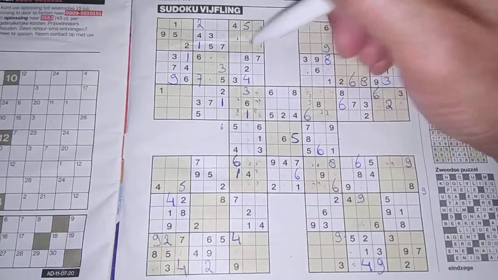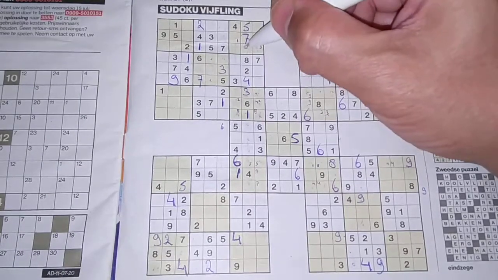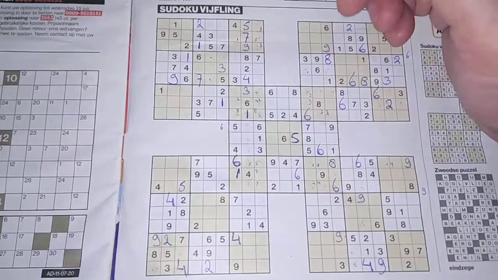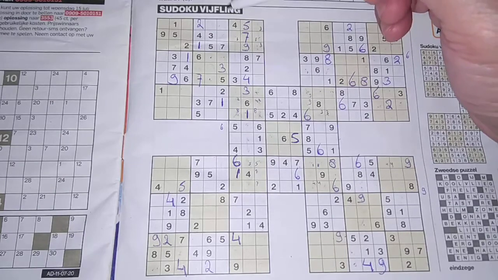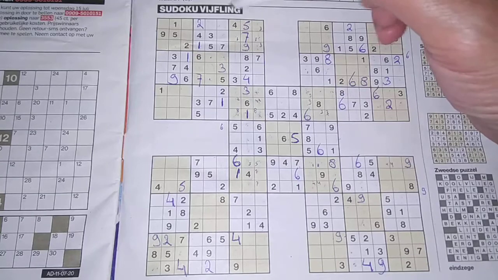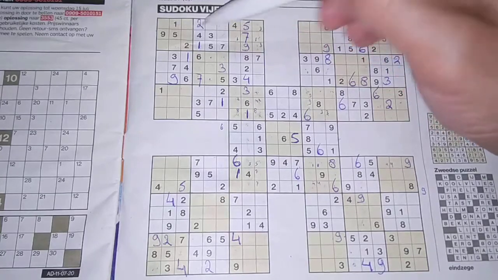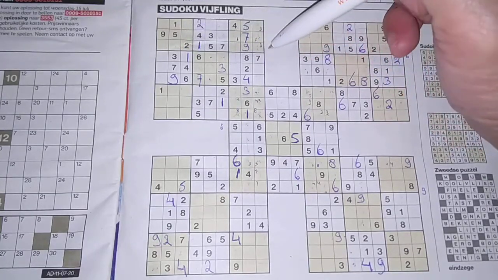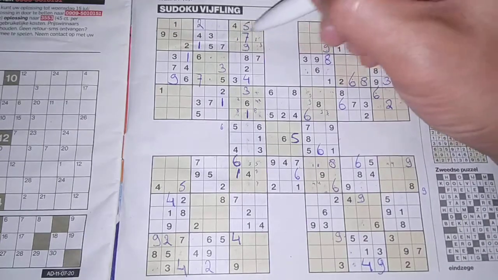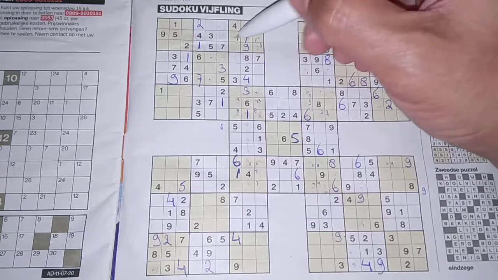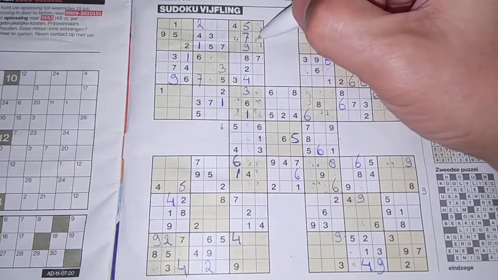We have a 7 here, no 7 there. 7 should be here. 9 goes there. Then we have a pair here, 2 in this row, 2 in the third row, so in the row between, the only 2 places for the 2, here and there, together with the 1.